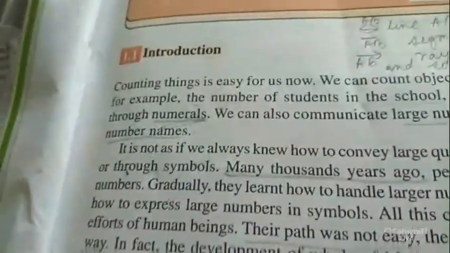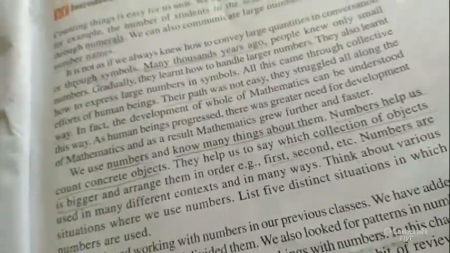We enjoyed working with numbers in your previous classes also. We have added, subtracted. You already know addition, subtraction, multiplication and division. We also looked for patterns in number sequences and did many other interesting things with numbers. So by numbers we can do many types of funny things. So this chapter 1 is only a bit of review and revision of the previous classes.